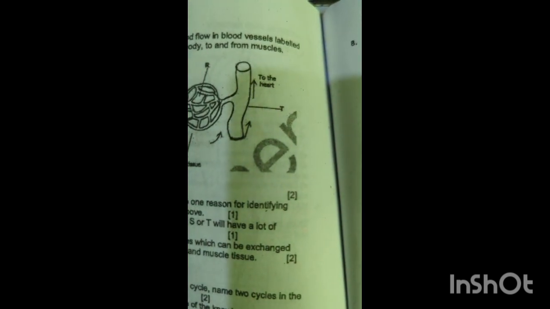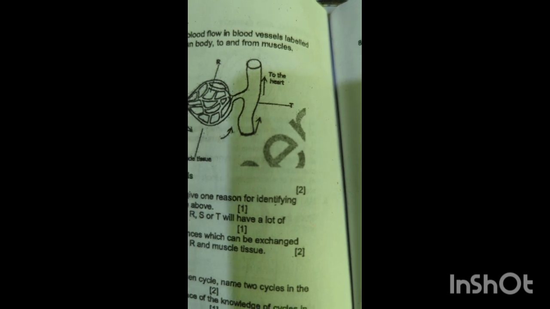Okay, so the diagram shows blood flow in blood vessels labeled R, S, T in the human body to and from the muscles. But you can see there they put muscle tissues in the middle, and then you have something taking blood from the heart and something there taking blood to the heart. So now the question A is identify blood vessels S and R.